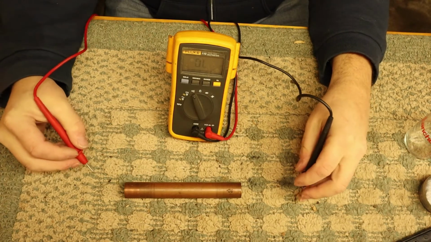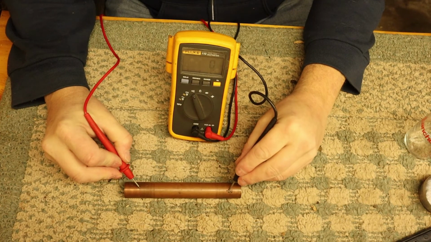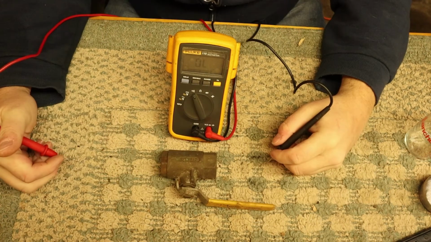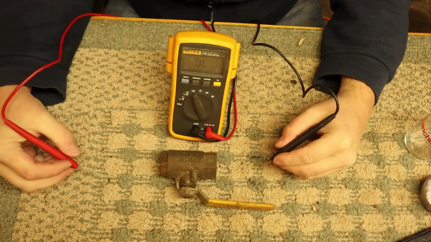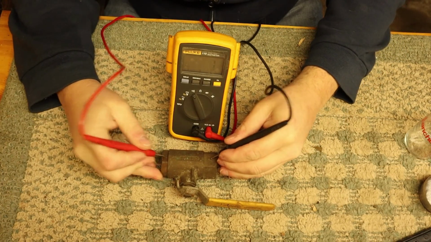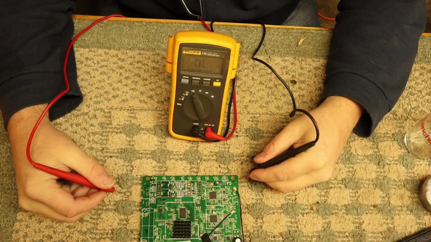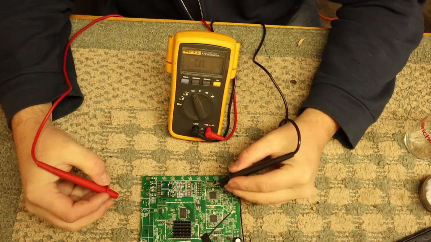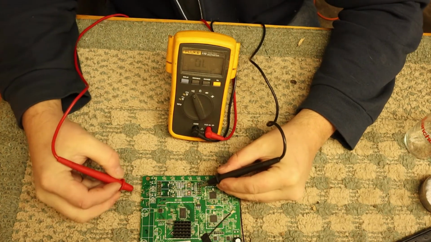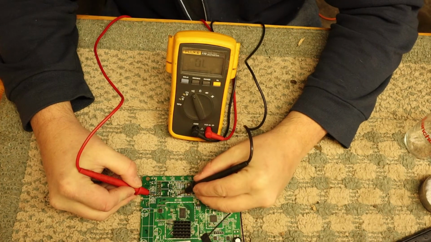Okay, how about this short length of 3/4 inch copper water pipe? Here's a water valve made of brass, a copper alloy. Here's a piece of printed circuit board that came out of an old router of mine. Probably hard for you to see, but I can test where the routing goes.